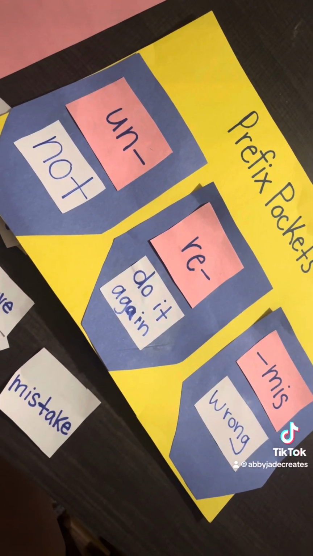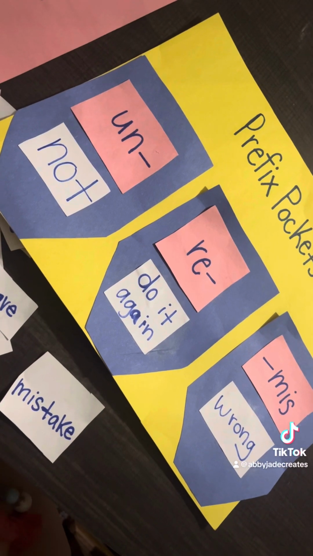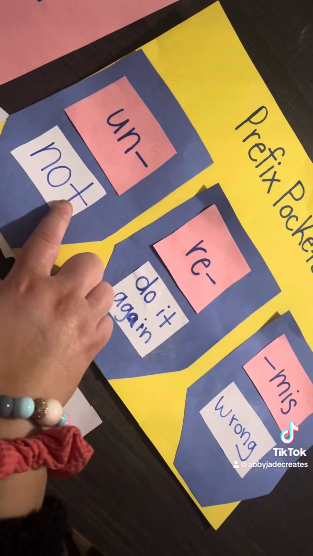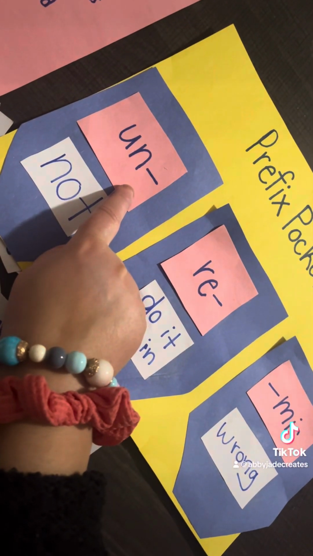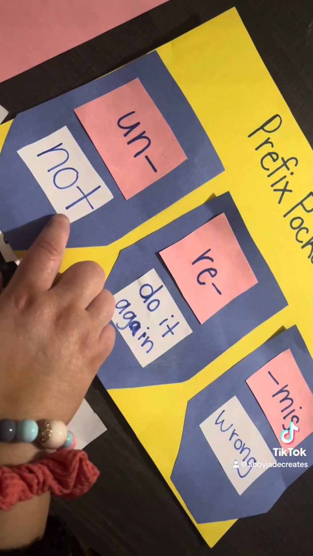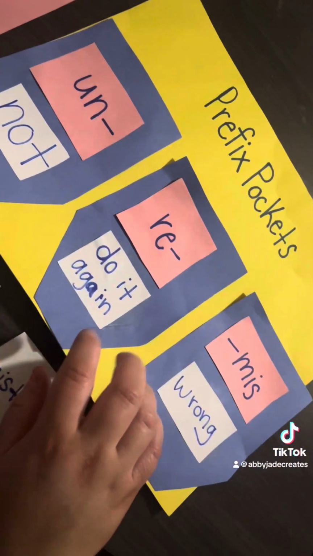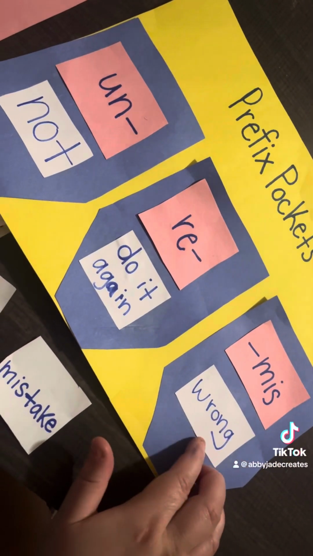I would tell them that prefixes attach to a root word and they change the meaning. So the prefix un means not. The prefix re means do it again. The prefix miss means wrong.